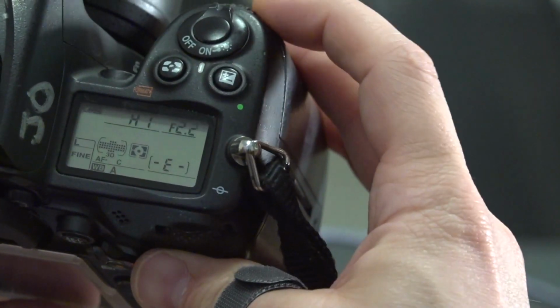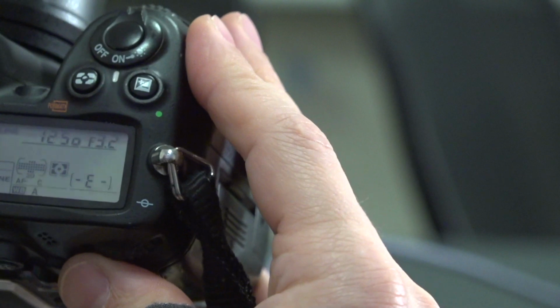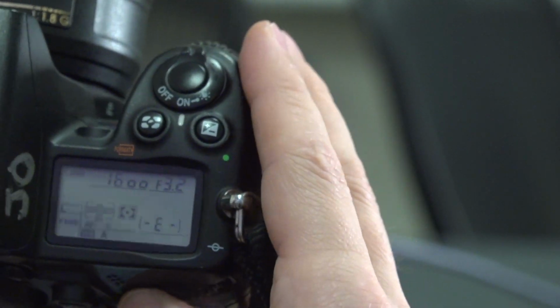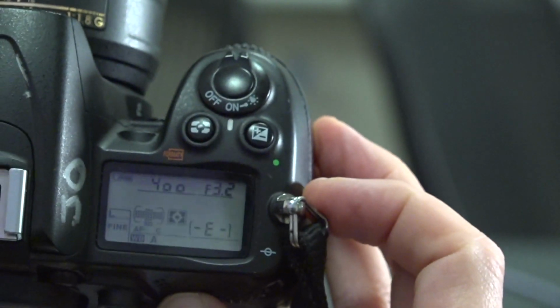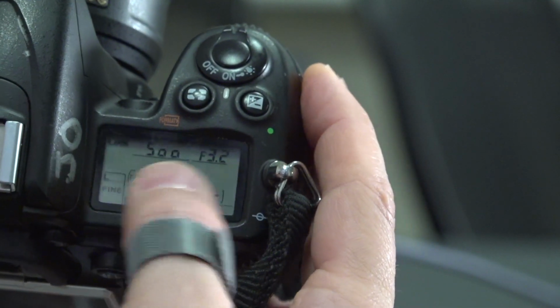So then you might have to back off your aperture, or again, go down to ISO, hold that down, and change your ISO to a little bit lower. And then you'll have a proper exposure there. And you'll notice the shutter speed's always changing when you're in aperture priority, because it's just reacting to whatever the light is around you.